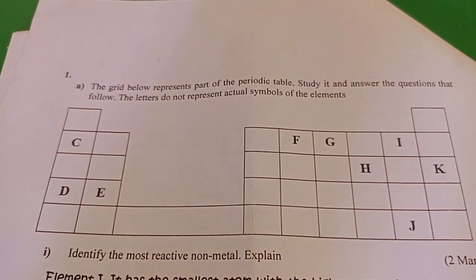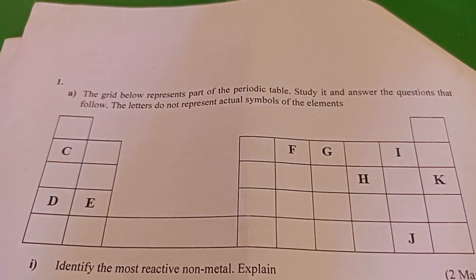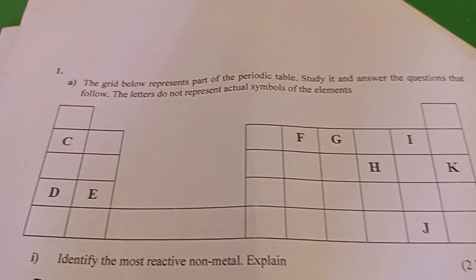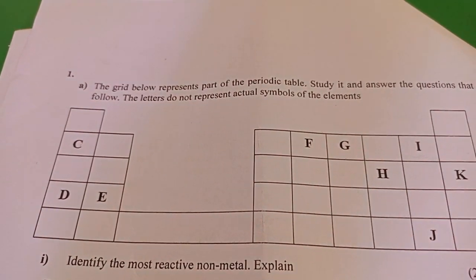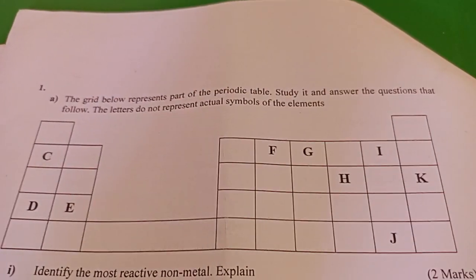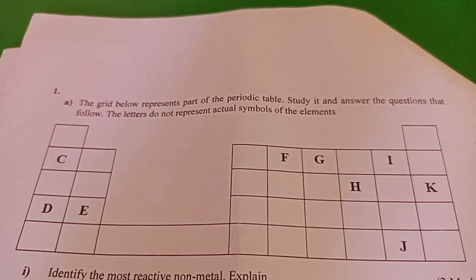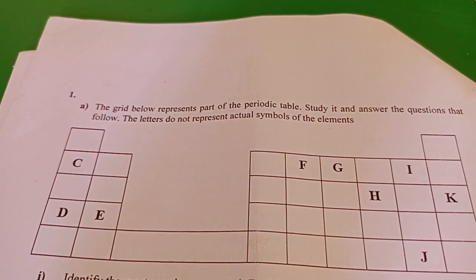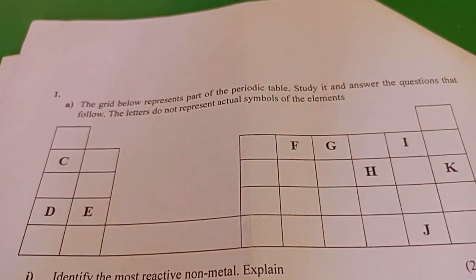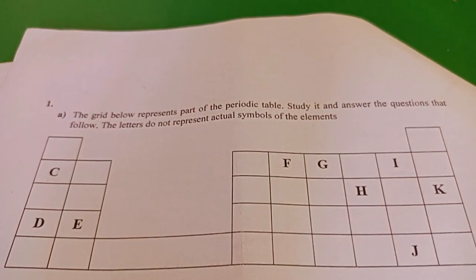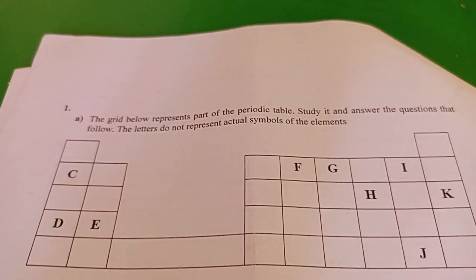Today I want us to look at a question of the periodic table, together with the answers and questions that are asked in periodic table. So the question reads, the grid below represents part of the periodic table. Study it and answer the questions that follow. The letters do not represent the actual symbols of the elements. So as you can see, our grid is there. We have elements C, D, E, F, G, H, I, J, and K.